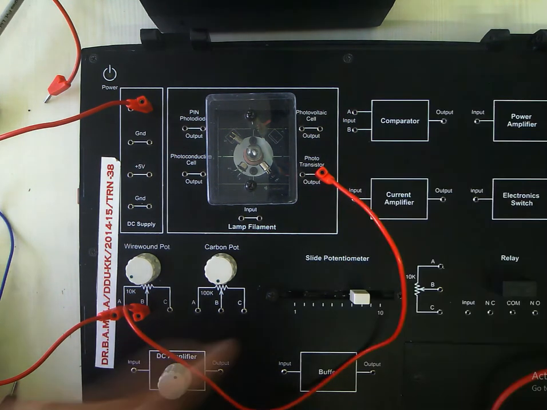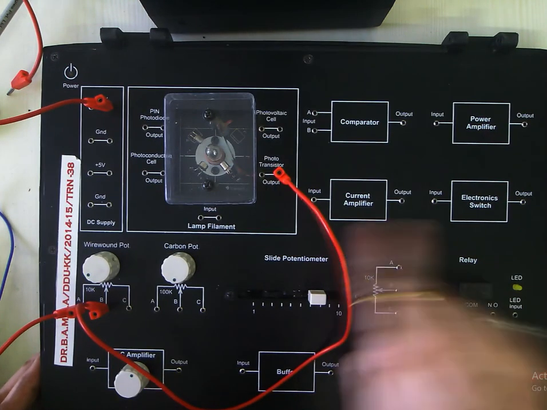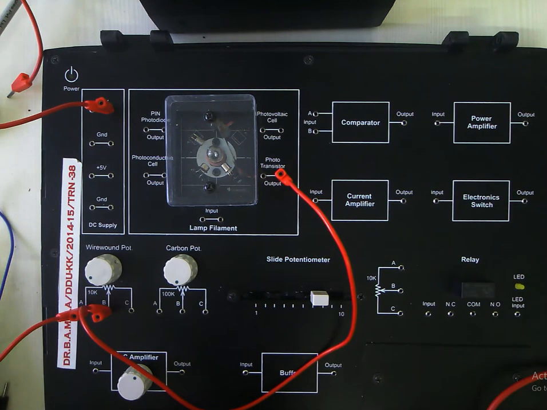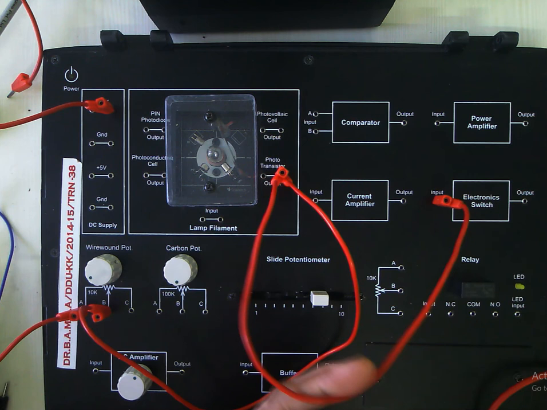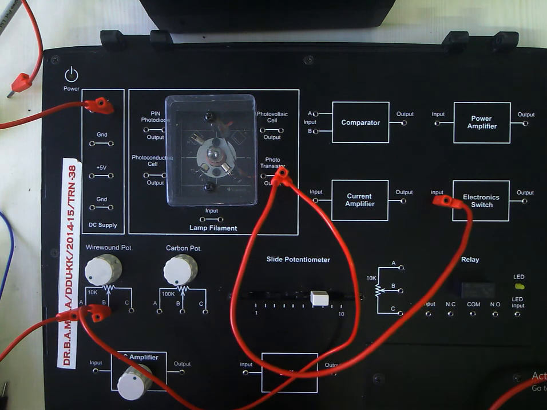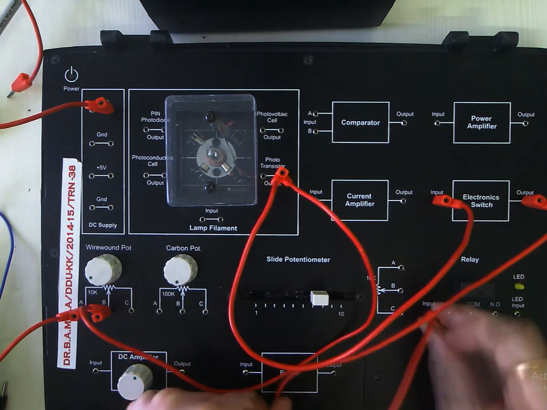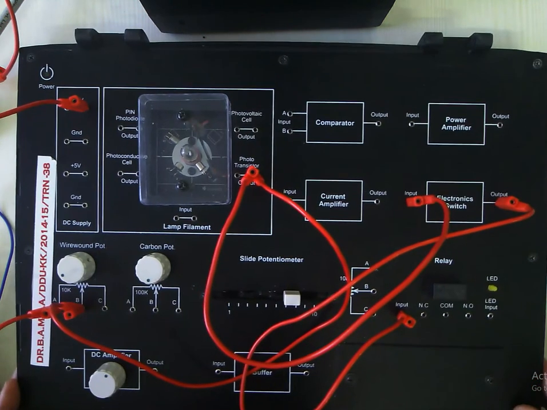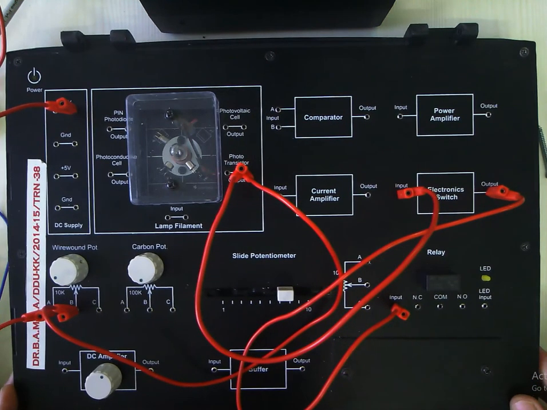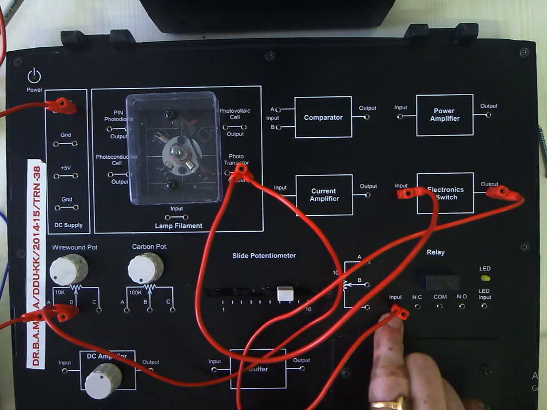This is the resistance and there is the collector of the phototransistor. That's it. Now output of the phototransistor will be fed to the electronic switch. So let us do that again. Electronic switch. Okay. Now output of the electronic switch will be given to the relay coil terminal, as we had already discussed in the earlier part of this experimental session, that one terminal of the relay is already connected to ground relay coil and other terminal is available here.